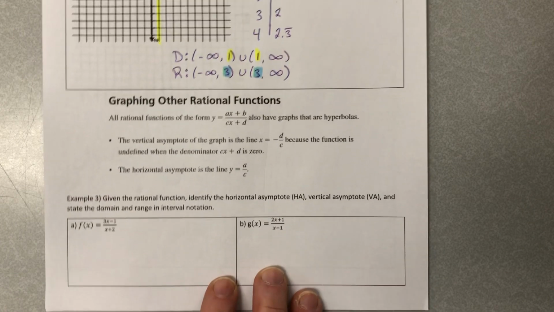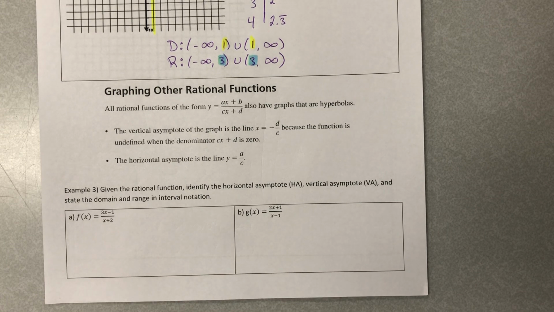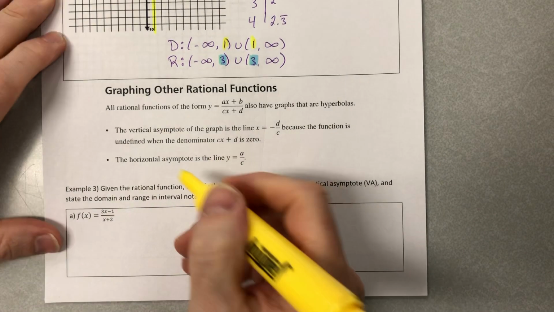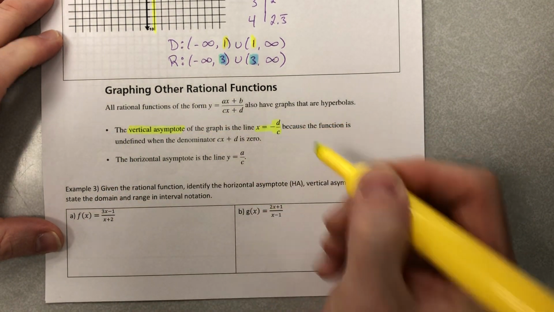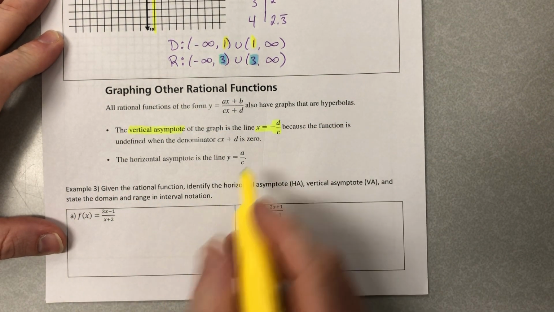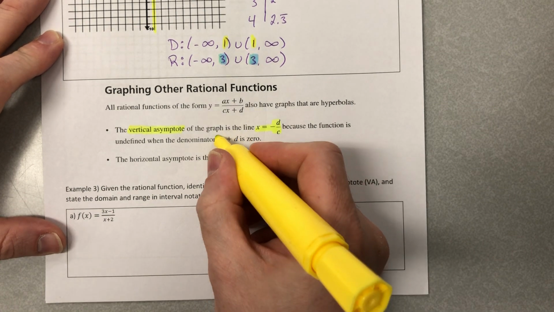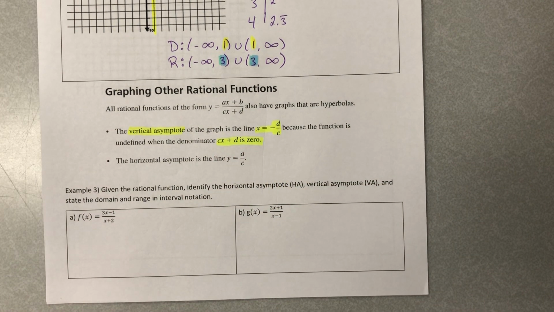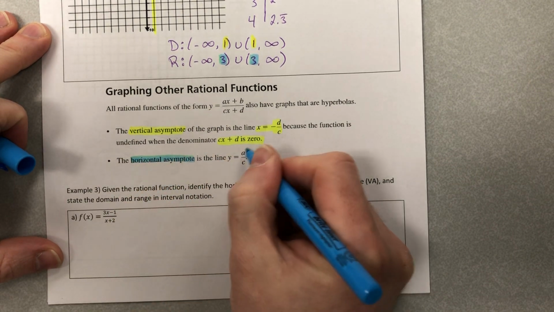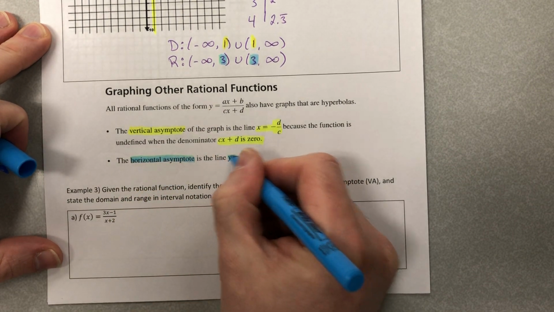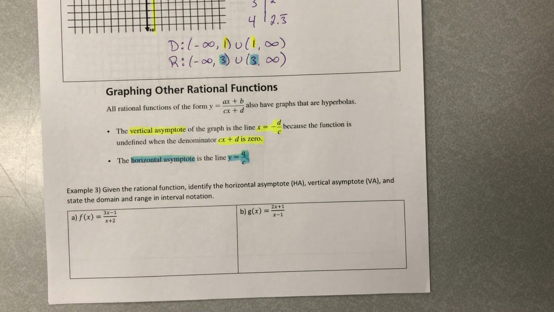Okay? All right. So going back to the other rational functions, we want them to have both an x in the numerator and denominator here. And when we do this now, we notice the vertical asymptote is going to be x equals negative d over c. Basically, set the denominator equal to 0 and solve for x.